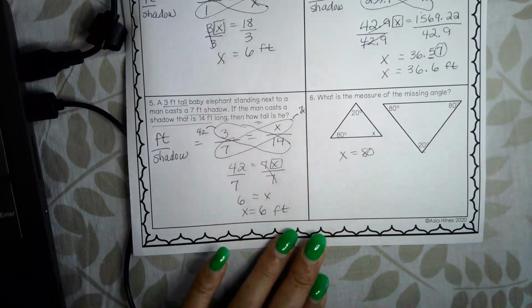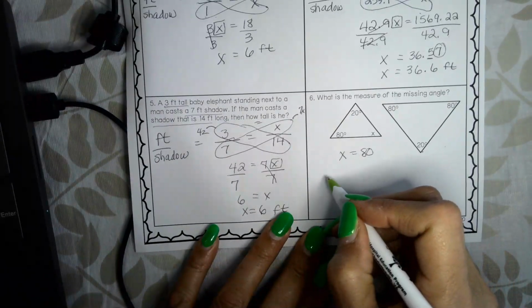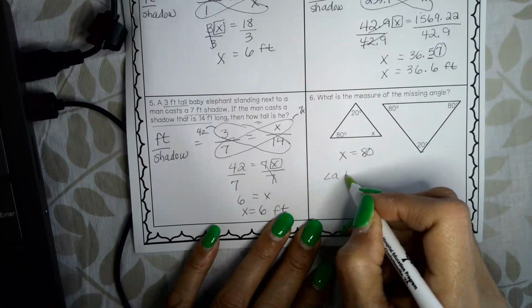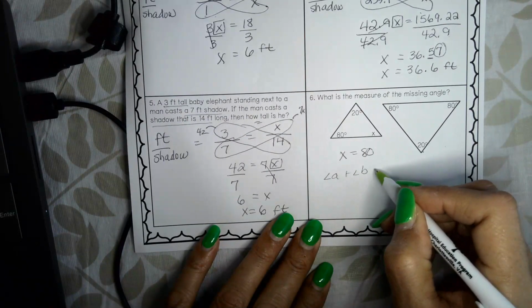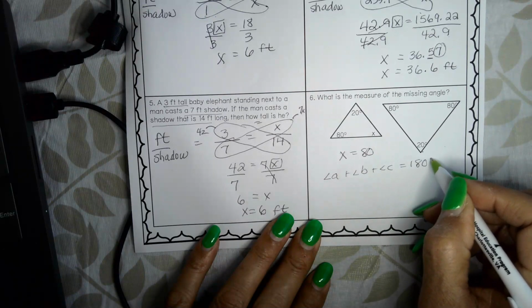Now, if you didn't know that, we know that the sum of the angles of a triangle, angle A plus angle B plus angle C, equals 180 degrees.